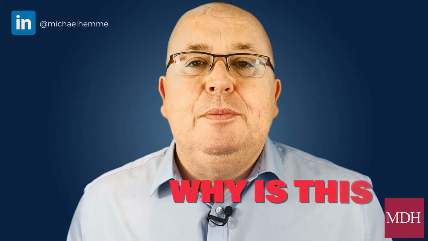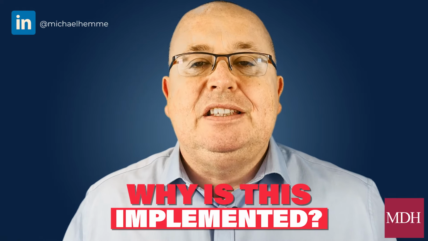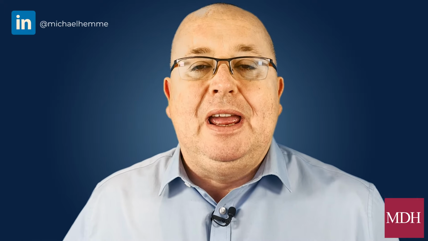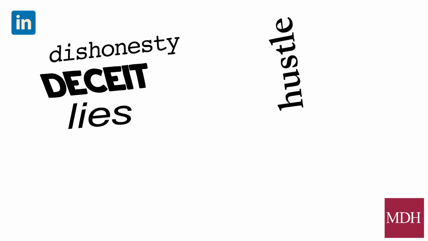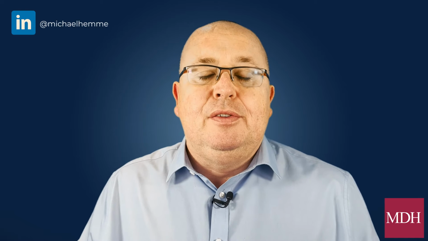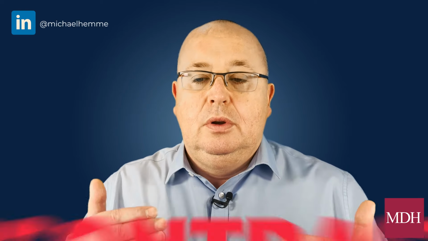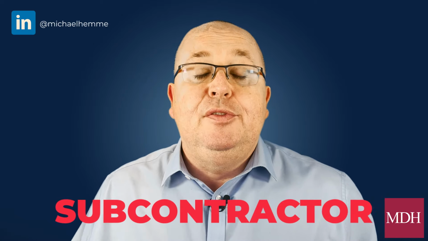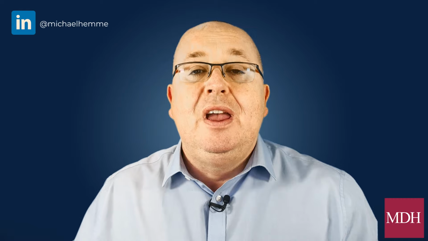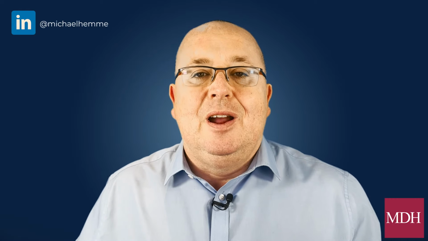The reverse charge scheme was implemented because there was massive fraud going on within the industry. There were lots of different layers where people were charging VAT and not paying it over. VAT fraud is a big business, and the government has installed this to tackle wasted money for us in our country. This is highly relevant if you're a subcontractor. So if you're not directly dealing with the end client and there's a contractor above you, the reverse charge is going to be for you.